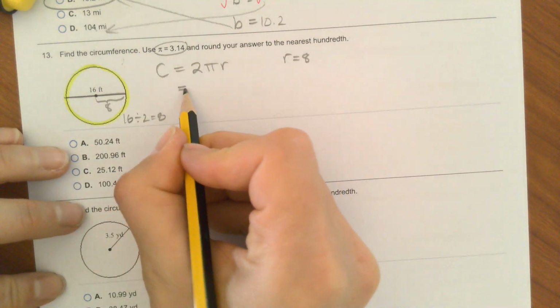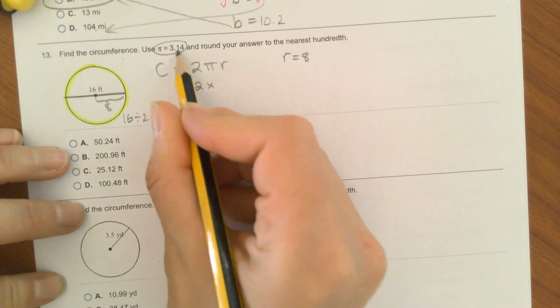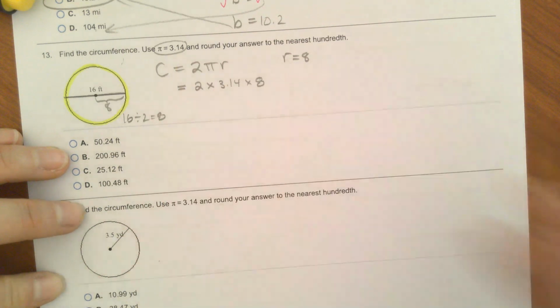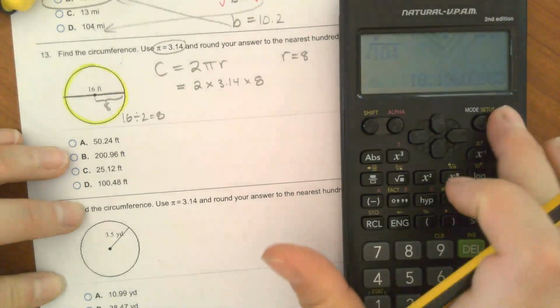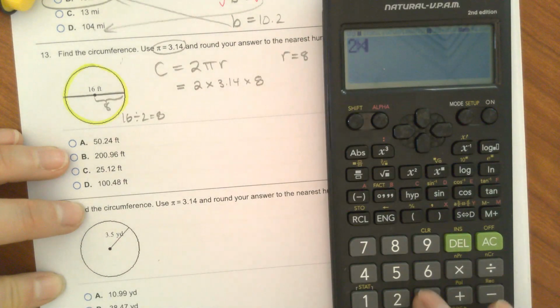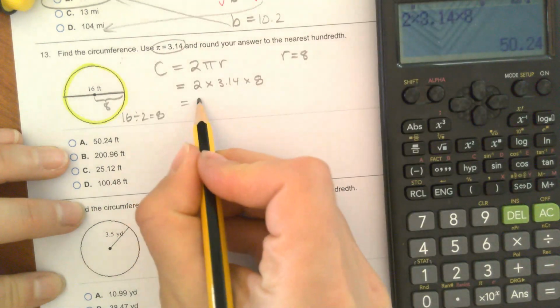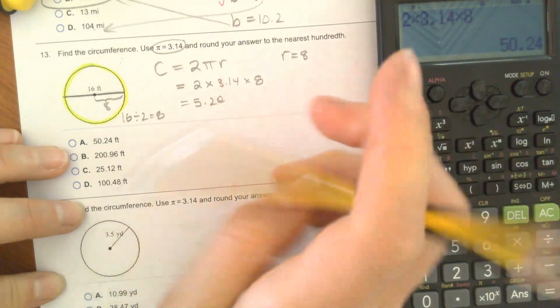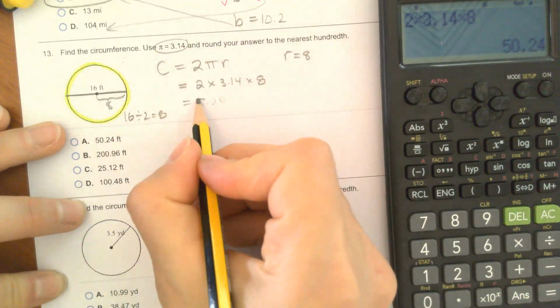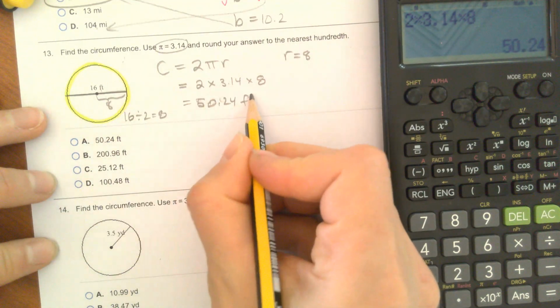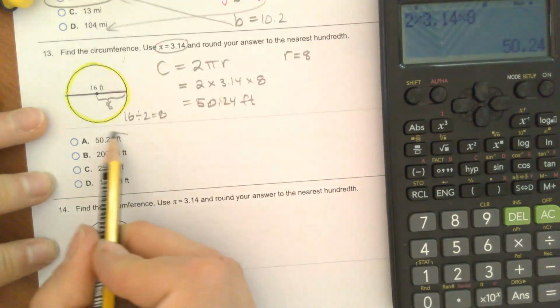So my circumference is 2 times pi, which is 3.14, times 8. So 2 times 3.14 times 8. So that's equal to 50.24. Oops, I didn't write it correctly. 50.24, and it's feet. Okay, 50.24.